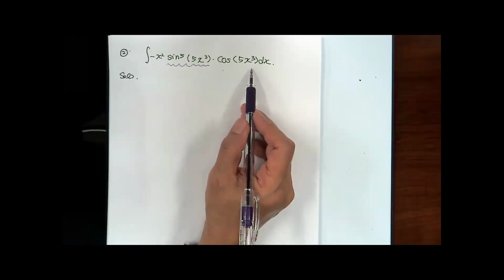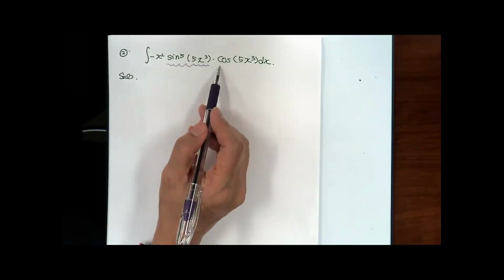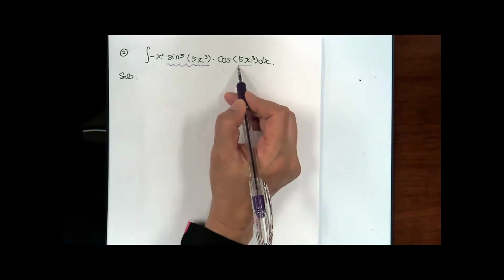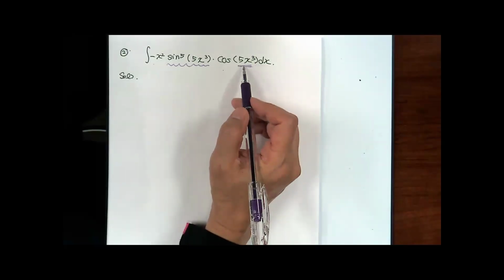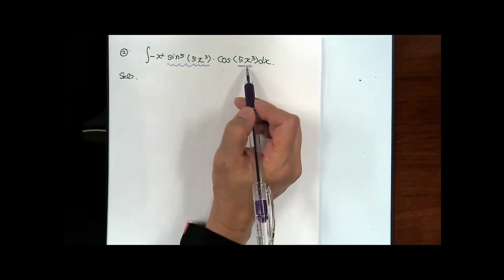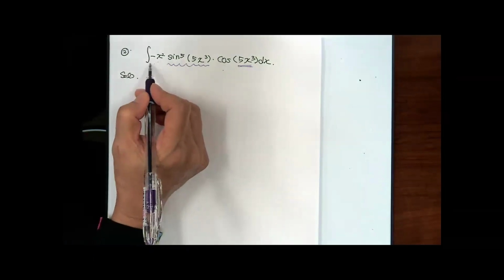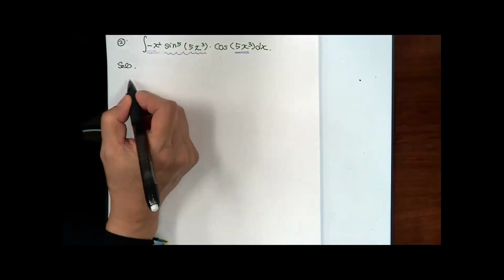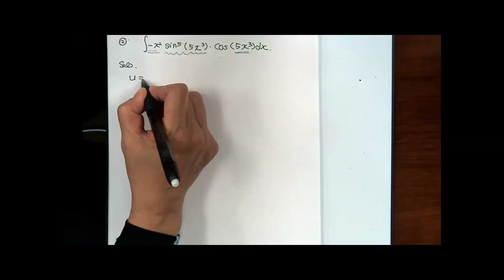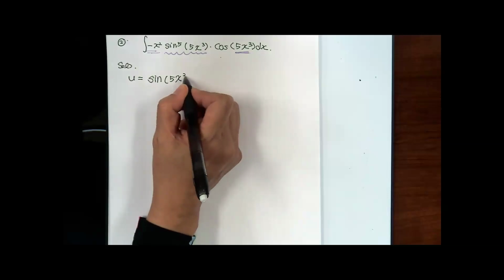What you can see from here is if you differentiate sine, then you will get cosine, but that is again a composite function. So the derivative of the inner function must be multiplied, and the degree of the derivative of the inner function is x squared. So you realize that you still can apply the substitution technique.